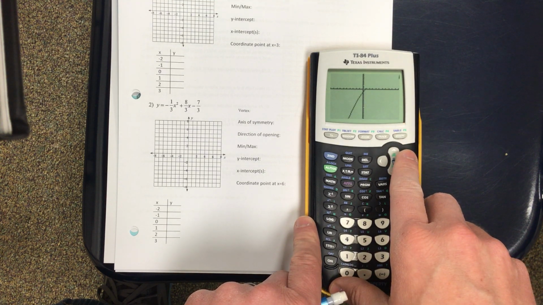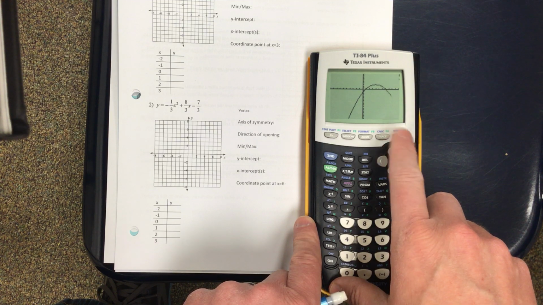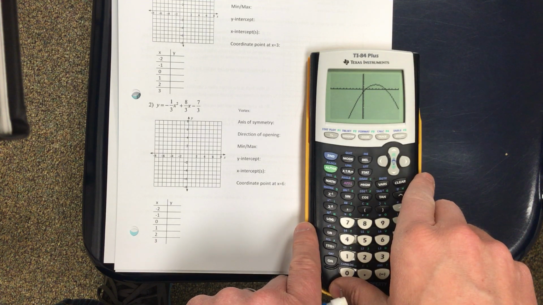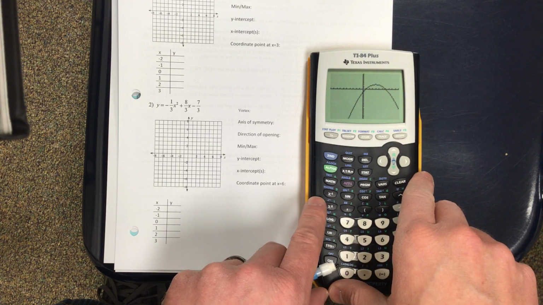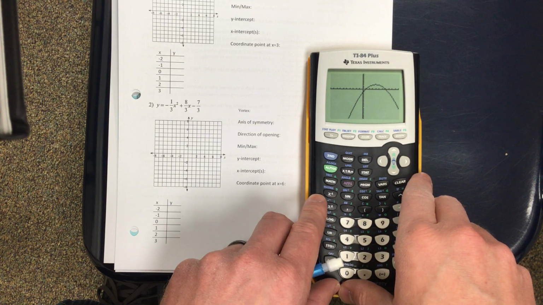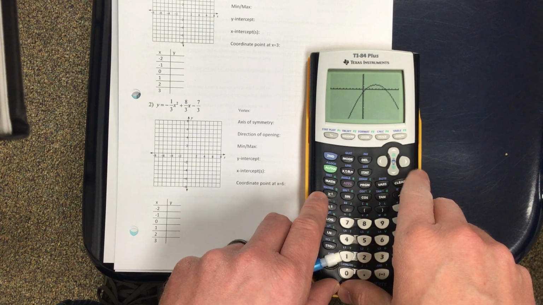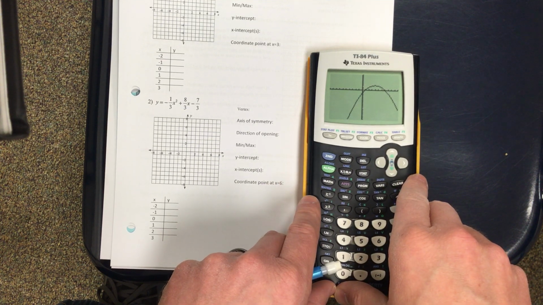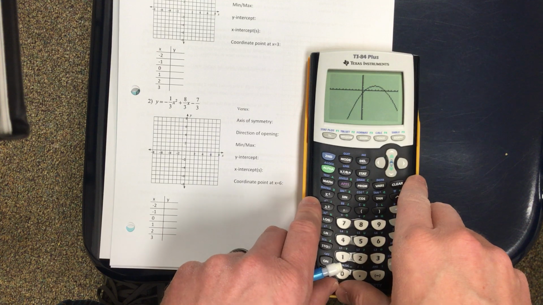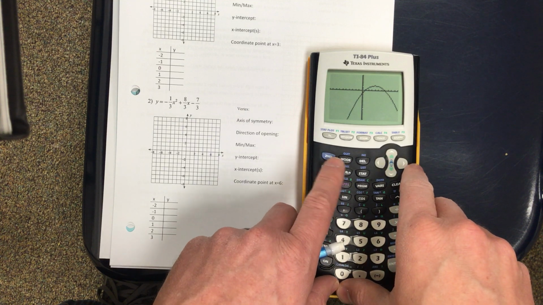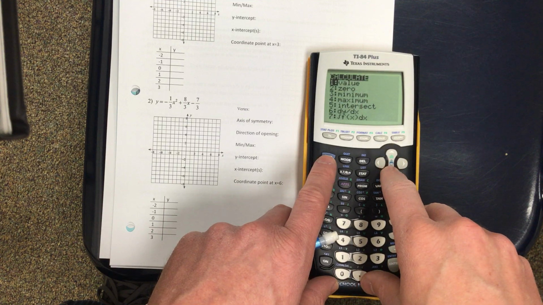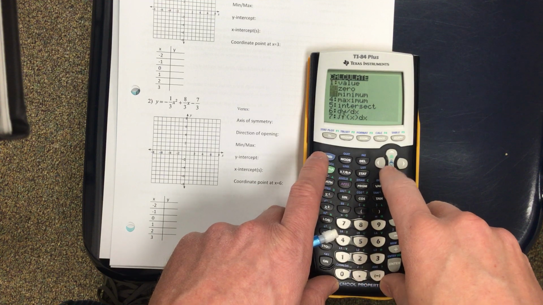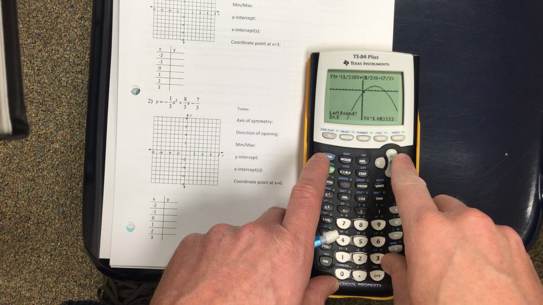Remember that we're using the previous graph. Sometimes we'll need to change our window. Here it looks like we're probably okay. Maybe we did the first example just so you could see something that wouldn't work, but you might need to change your window bigger or smaller, okay? So now we need to find the vertex. Again, we'll do second trace to get calculate, and for this one it was a maximum, so we'll choose maximum.